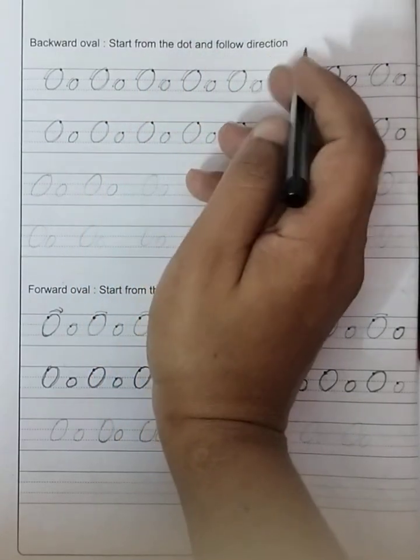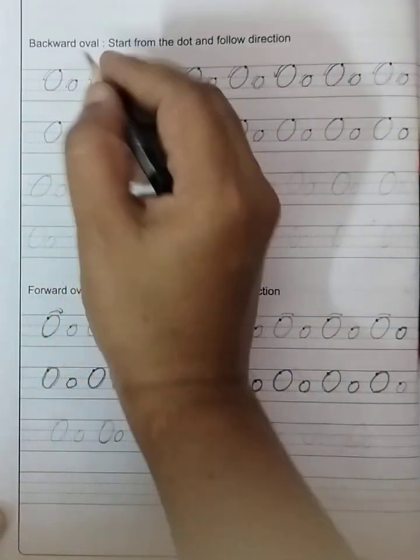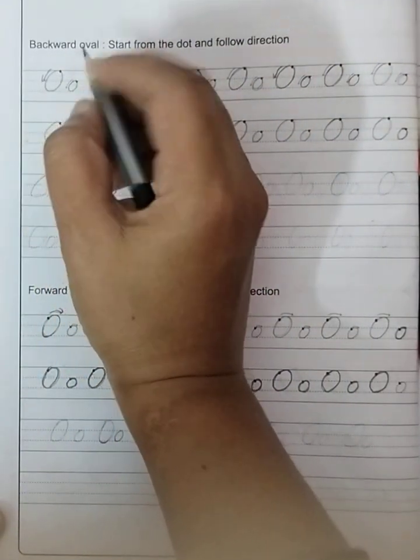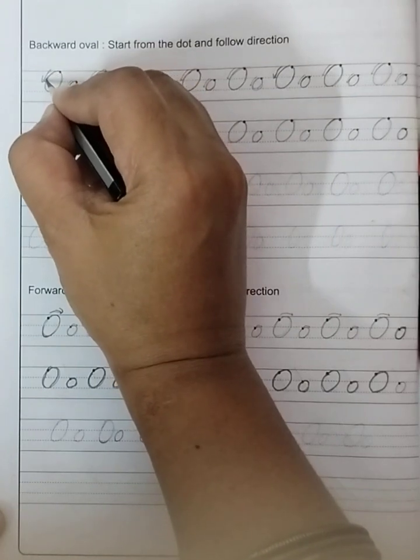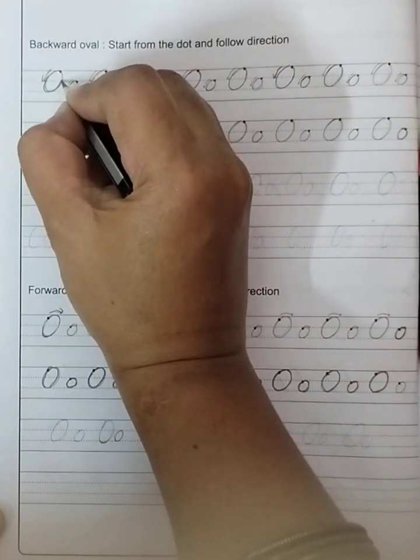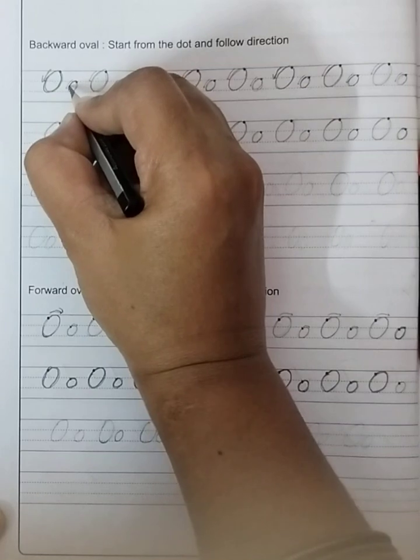Start from the dot and follow the directions. Okay. So here is the dot. This is the direction. So here is the dot. Like this.